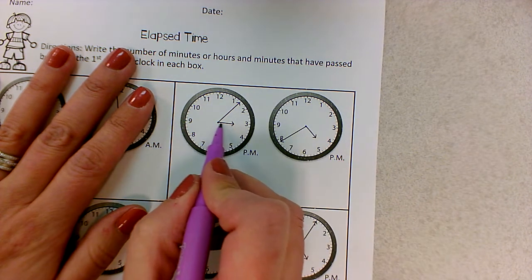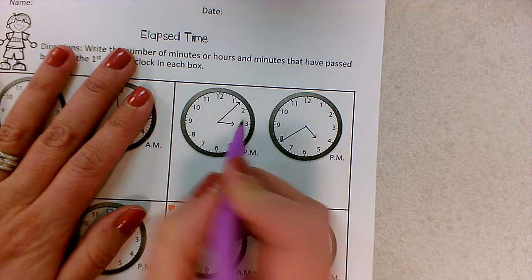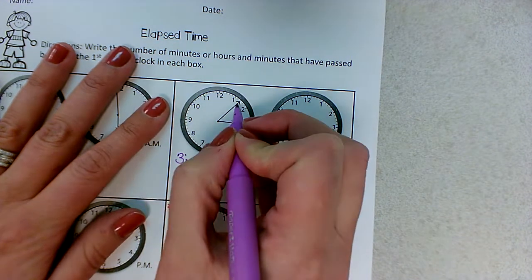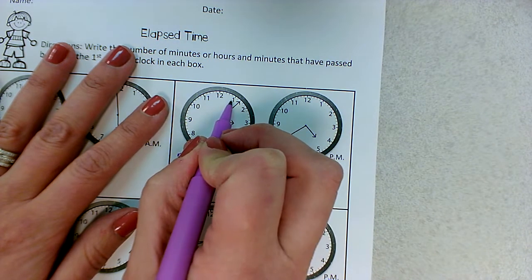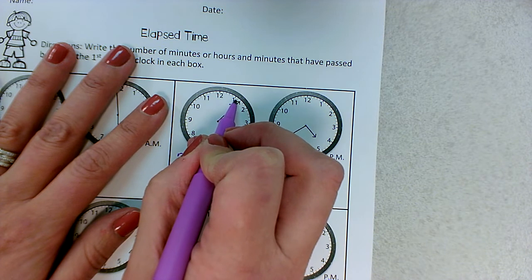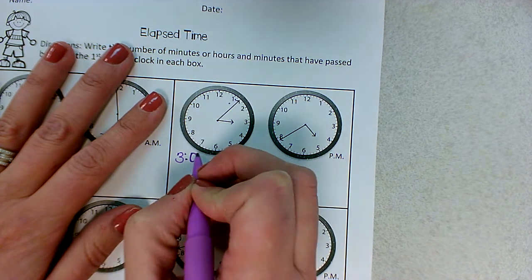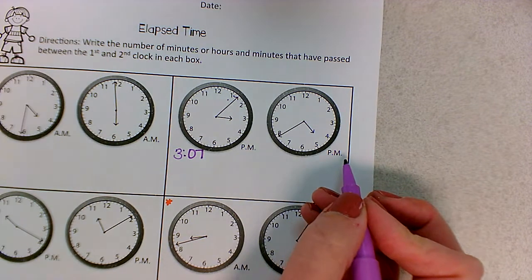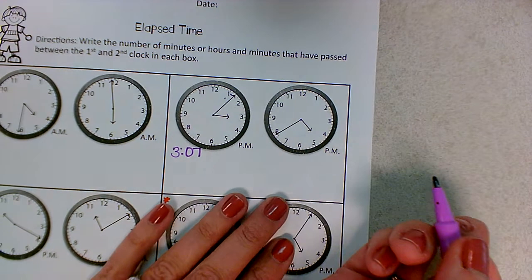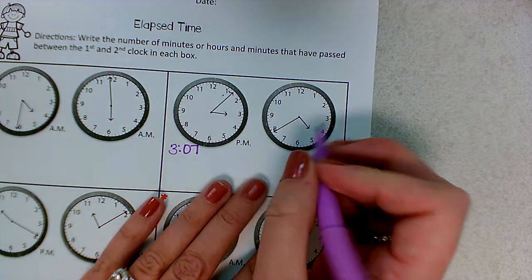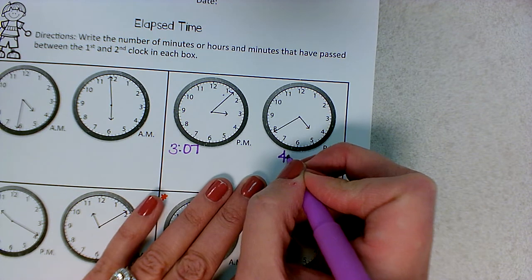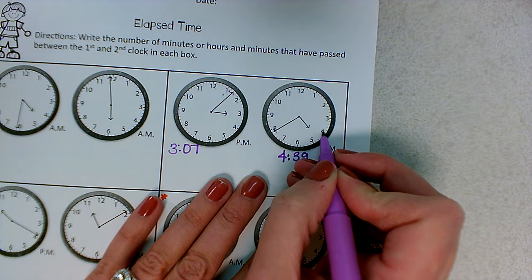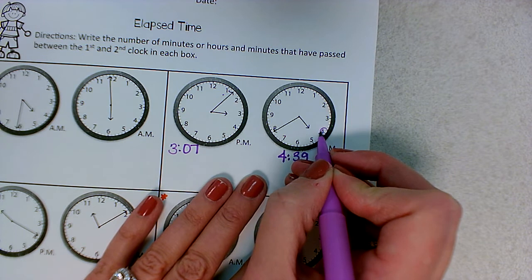Well, I see my hour hand and my minute hand. My hour hand is right at 3. So it is 3, and I look for my minutes. I know the one is 5 minutes, and then I count my tick marks, 6, 7. So it is 3:07 p.m., and I notice this is p.m. as well. And now I need to figure out what time it is on the next clock. Well, it looks like it's 4:39. Remember, it's still in between the 4 and 5, so that means it's the 4 o'clock hour.